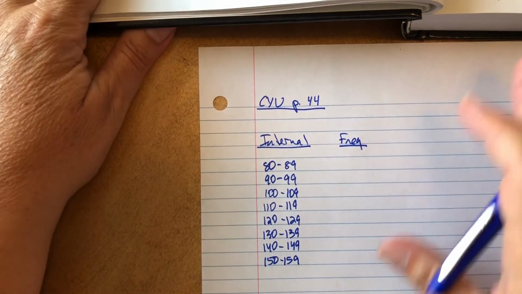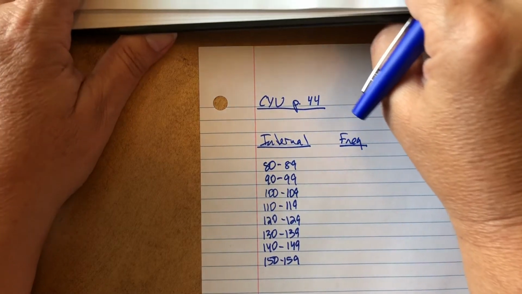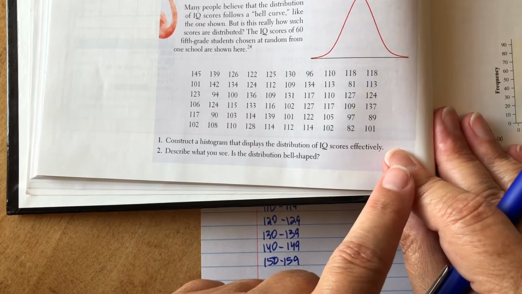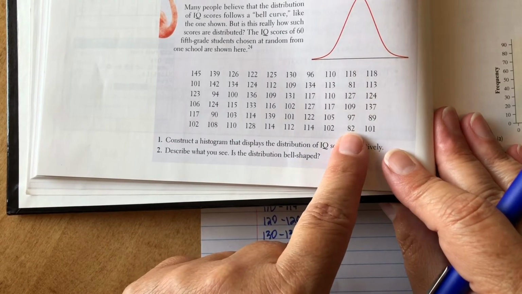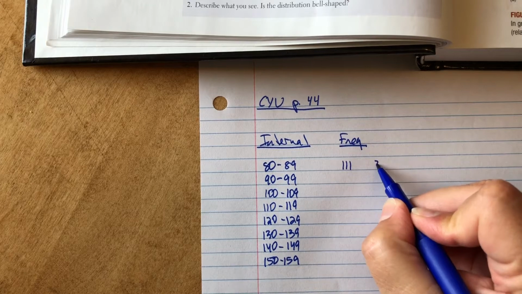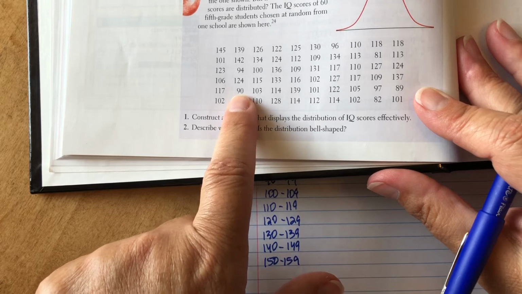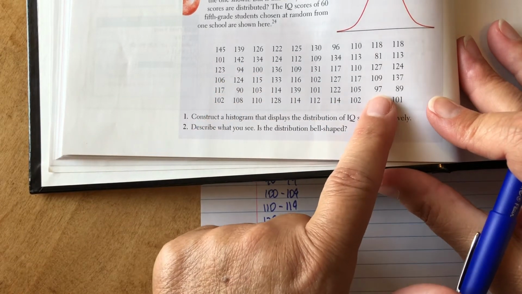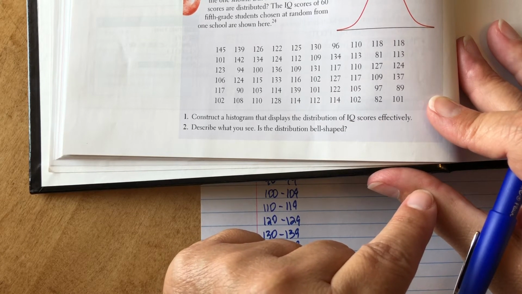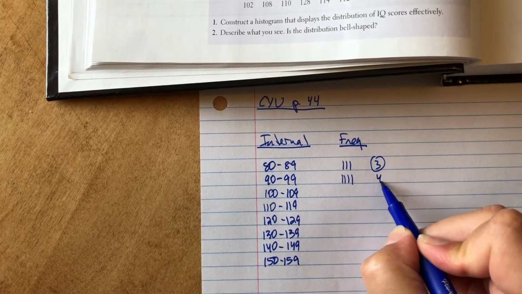Okay, so now I have to go through this list and count how many IQ scores are between 80 and 89. I've already done it. So between 80 and 89, it looks like 81, 82, and 89. So I've got 3. Okay, so I'm going to do a little tally. 1, 2, 3. Between 90 and 99, 1, 2, 3. I know there's another one in here. 4. Okay, so 1, 2, 3, 4, and so forth.